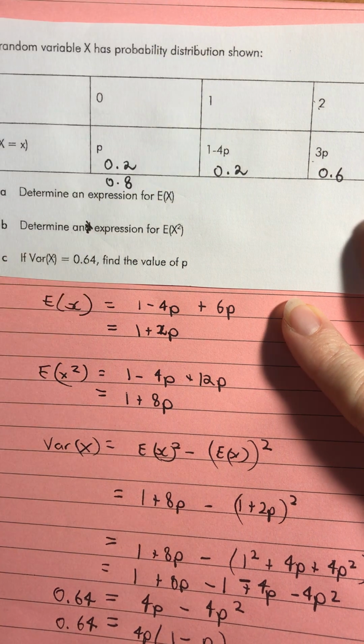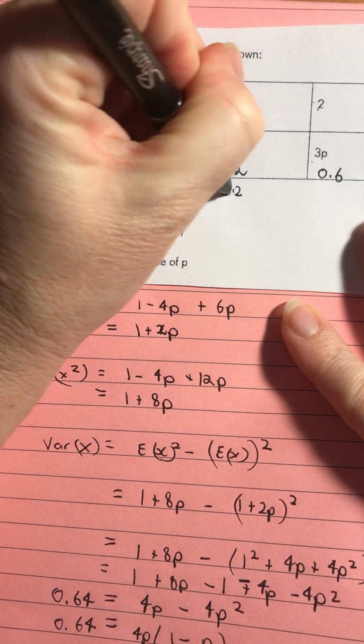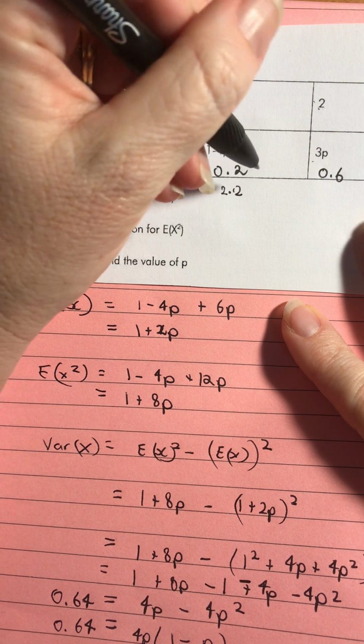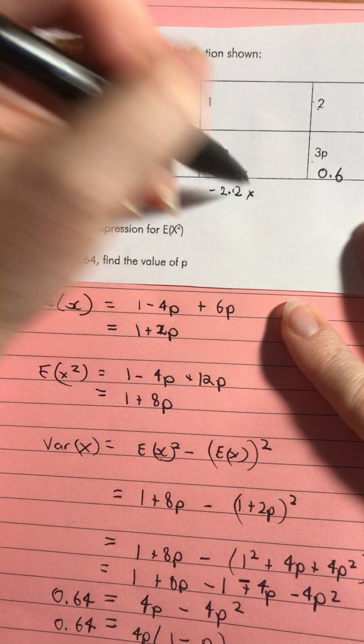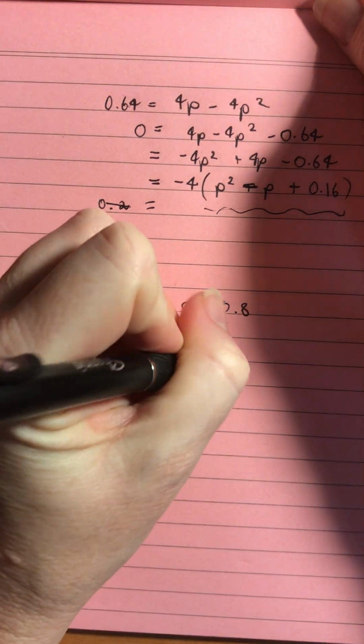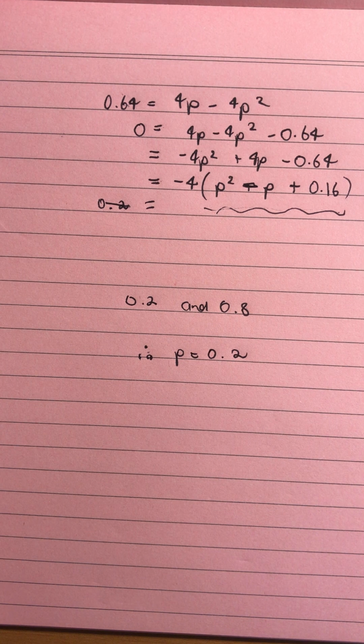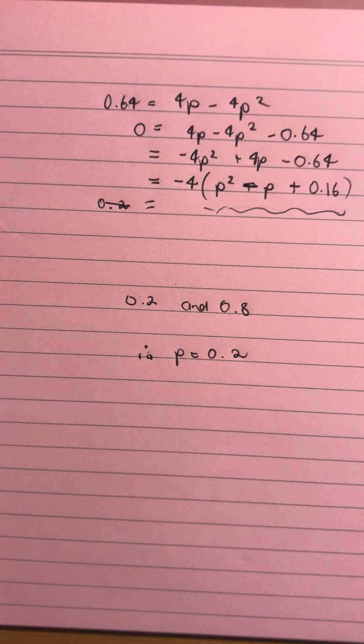We would have 1 take away 0.8 times 4, and that would give us negative 2.2. So that one's not going to work because we can't have a negative probability. So that means our answer for p is 0.2. So always when you get your answers, you will need to check whether those work in the scenario that you have.